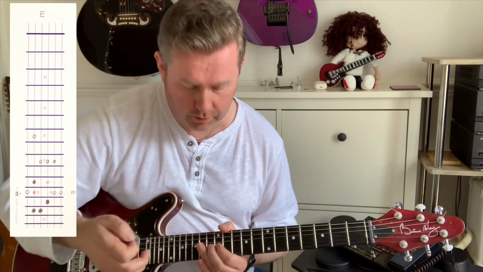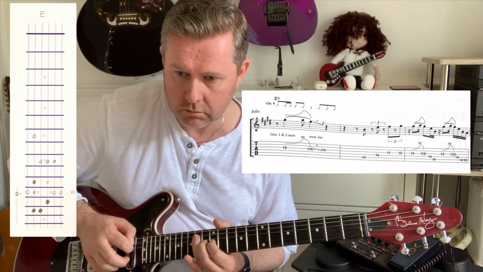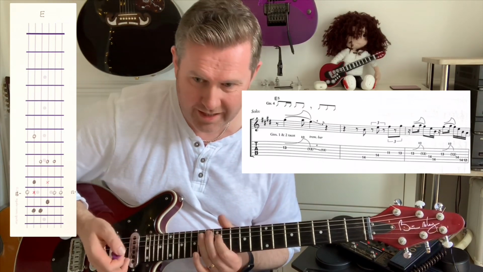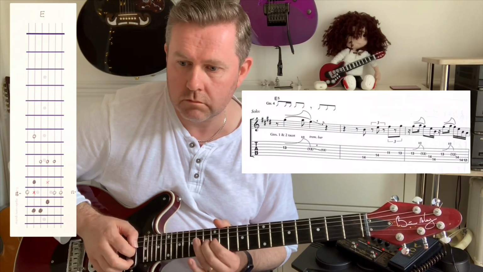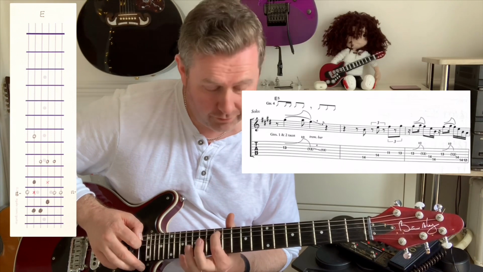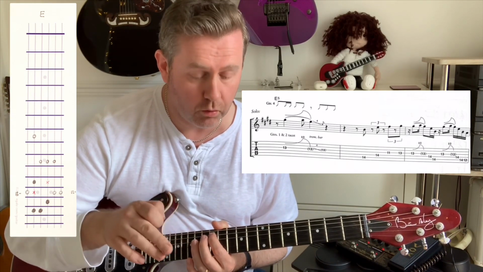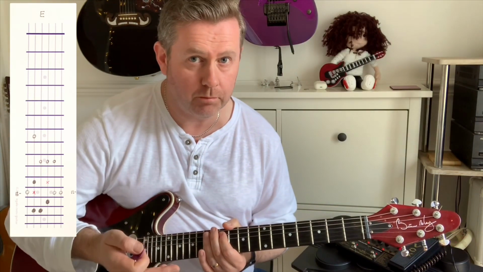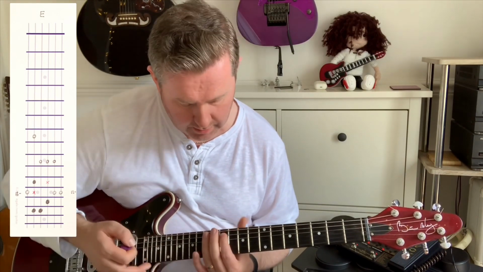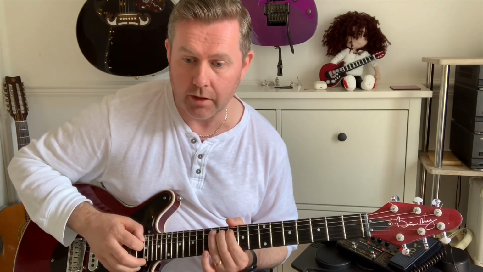Now when we go to the next part of the solo, we go to that 12th fret, that A note isn't in the chord, but when we move down to the 11th, that is part of the E chord. It's the third, isn't it? So we can see that that's part of that chord.